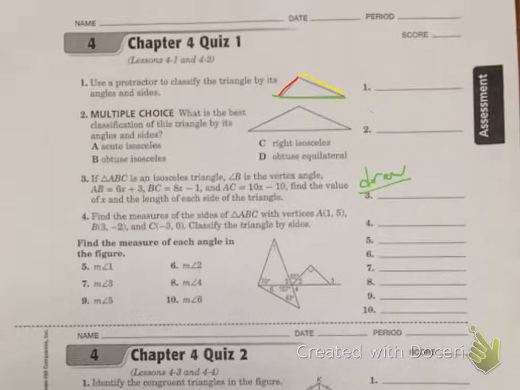2 is no big deal. 3, you want to draw that. I'm looking for the drawing and you labeling it. That's probably the majority of the points. Can you draw that and label it appropriately? And then, of course, you want to find the value of x by setting the appropriate things equal. Label carefully. It says isosceles in there. Okay, don't do 4. Cross it out.